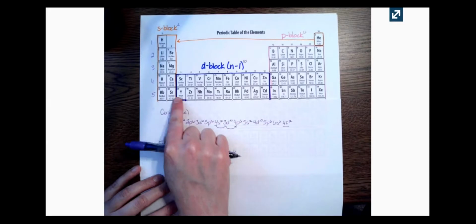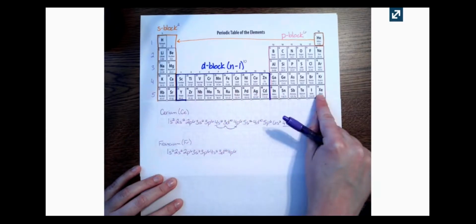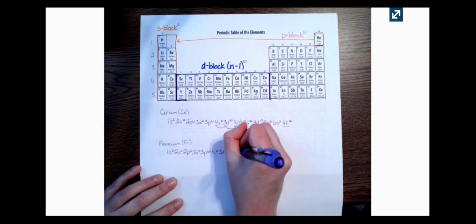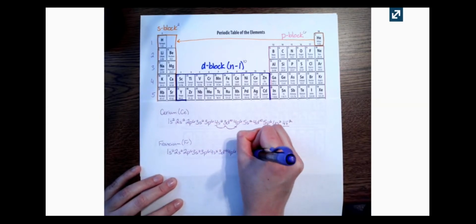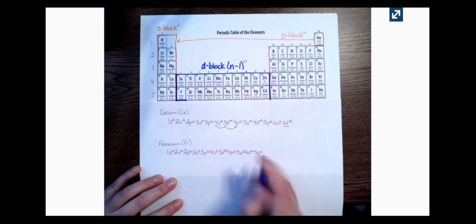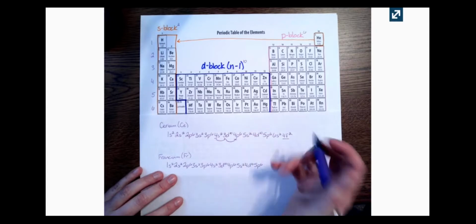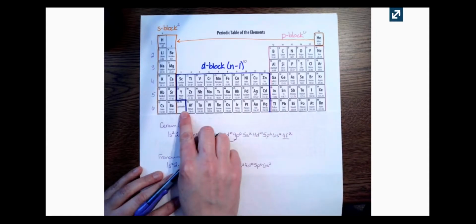Next, we have the 5s2, 4d10, and then 5p6. And then we get to the sixth period, so we do 6s2. Remember, we jump down to the F block.